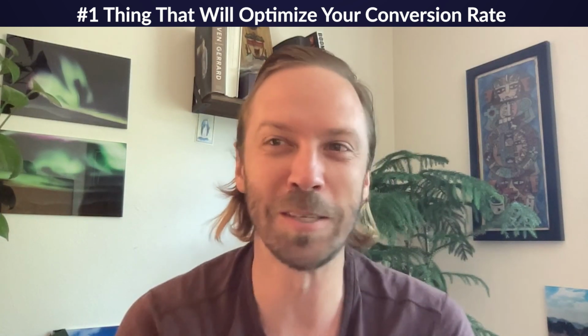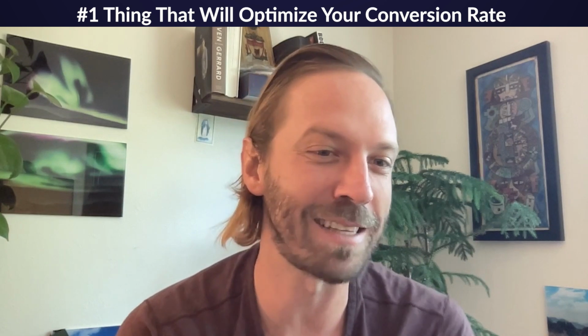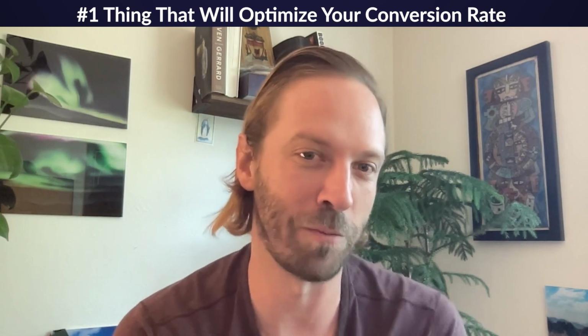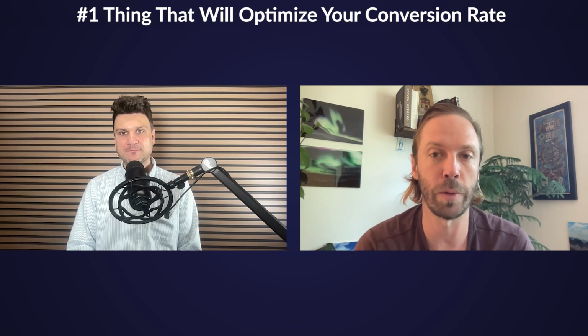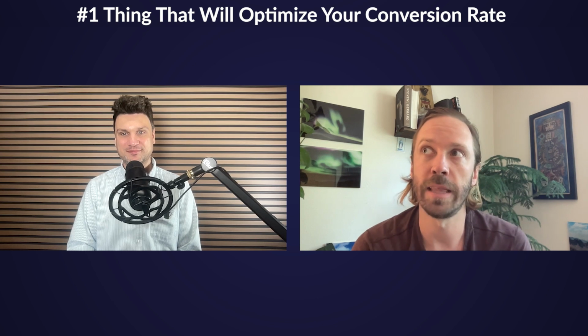It's almost 2025 at this point. If your page is taking longer than 3 seconds to load, I'm not buying from you. It's like hands down the number one reason why I won't purchase from a particular site or from a particular brand. There's also really great stats on this as well.